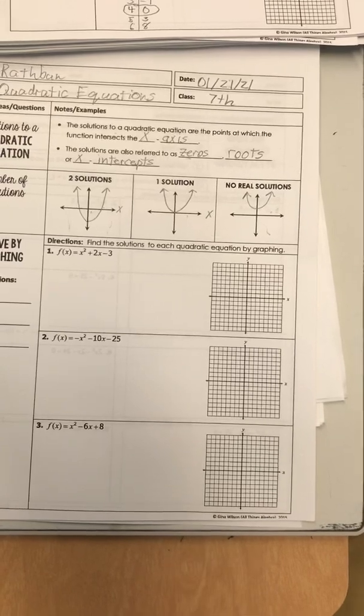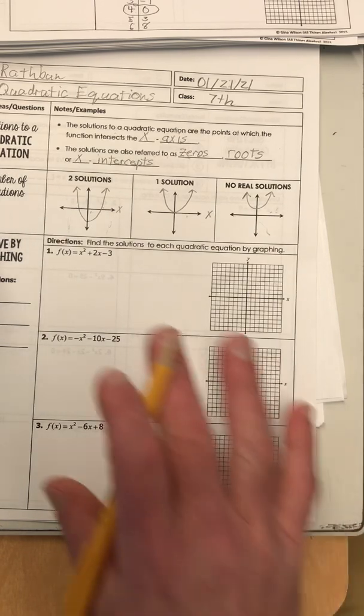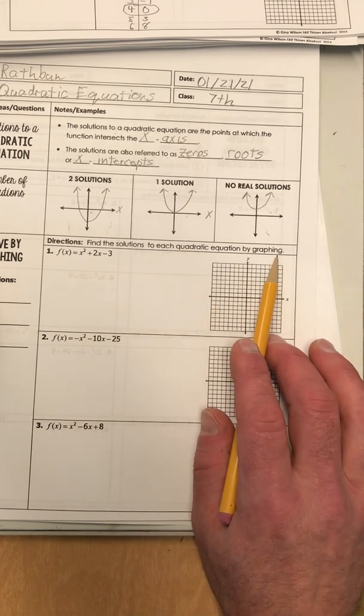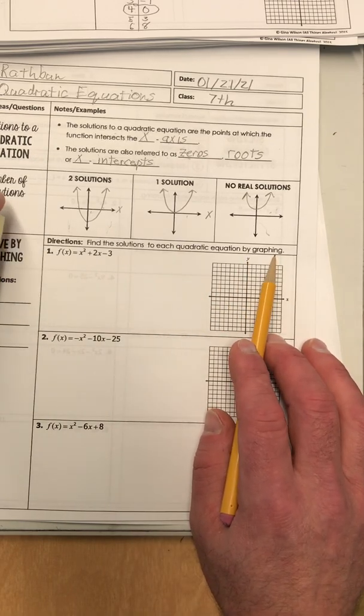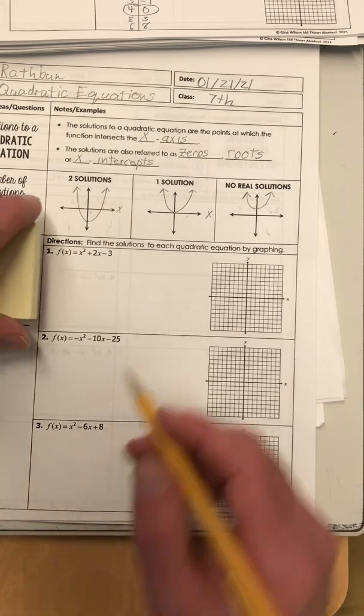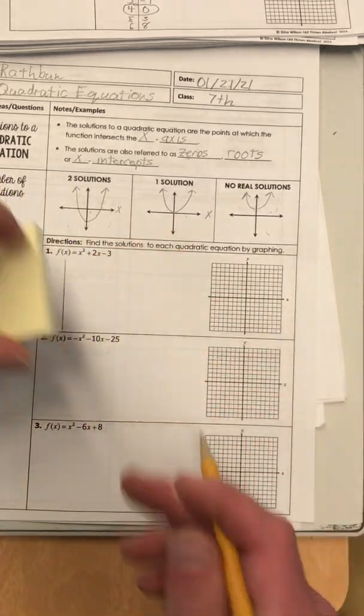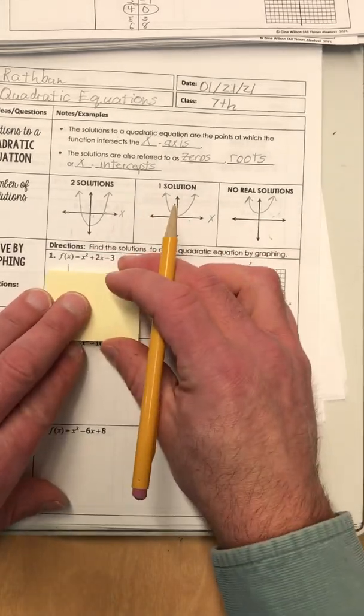I'm going to restart it so that I can put these in. It's easier to upload them in short pieces. So on number 1, it says find the solutions of each quadratic equation by graphing. And I want to do the first one by hand. We're gonna crank it out the old-fashioned way.